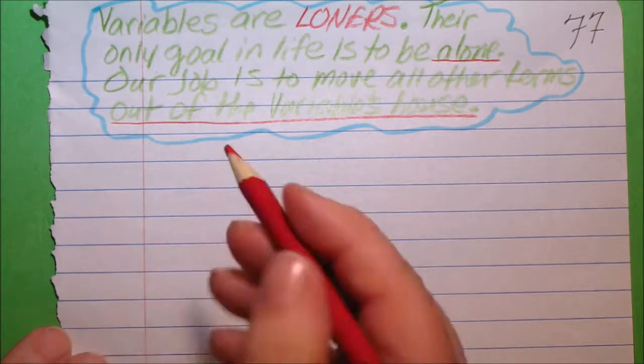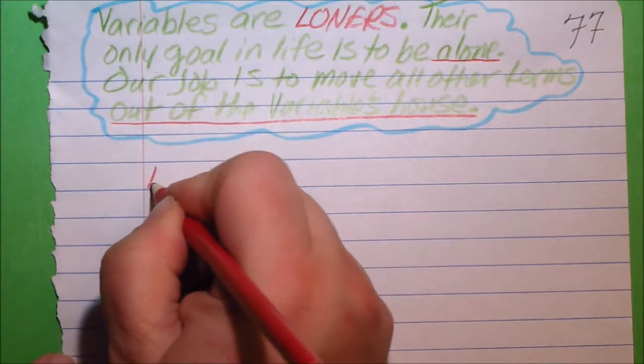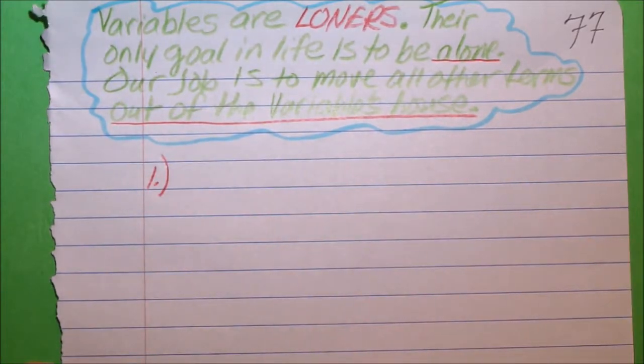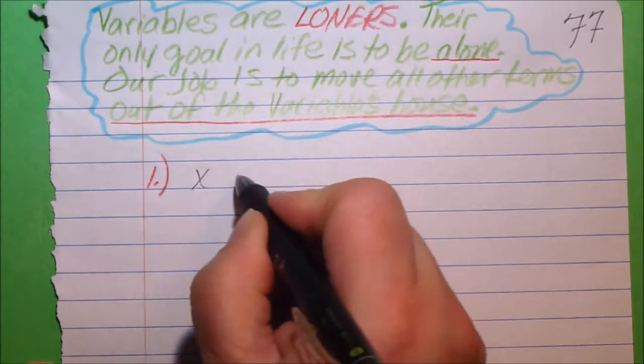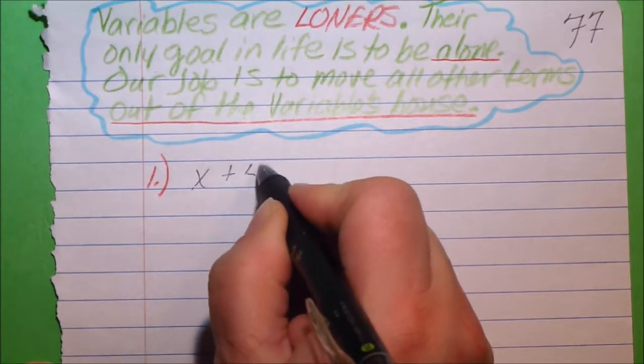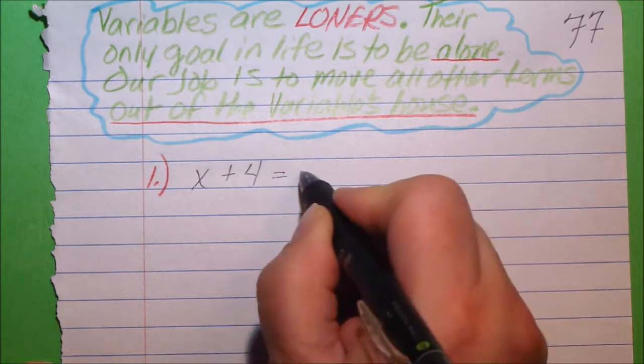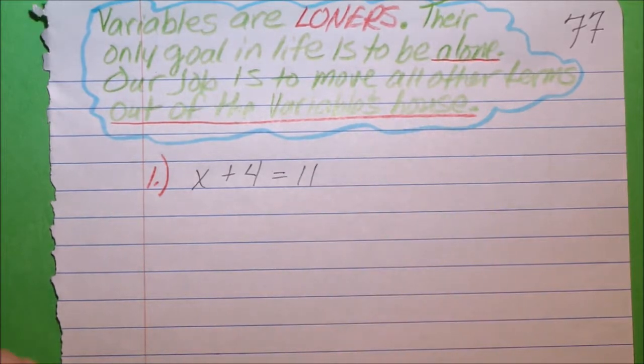Let's see, do I have them there? Yeah, okay. Example number 1: X plus 4 equals 11. All right? Now, we're ultimately trying to figure out what the value of X is.